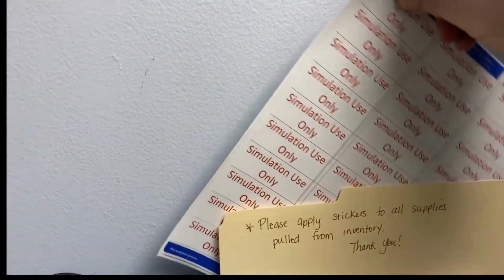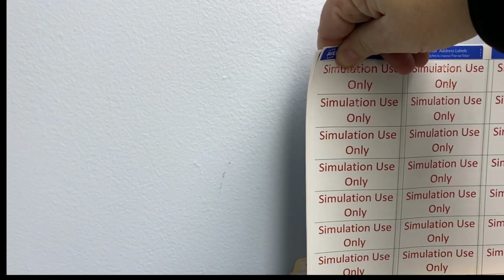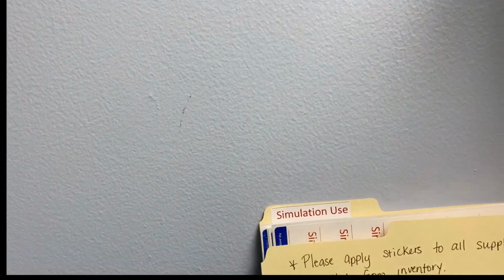As for the stickers I mentioned, before somebody takes something out of here, they pick up a sticker and they take it out.